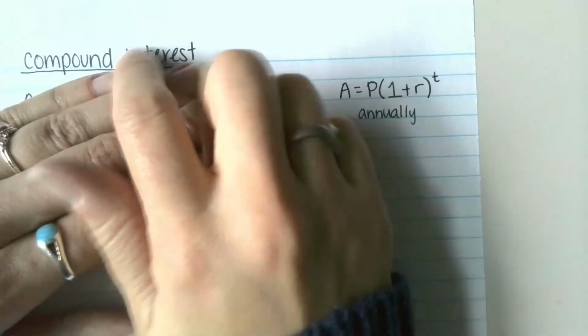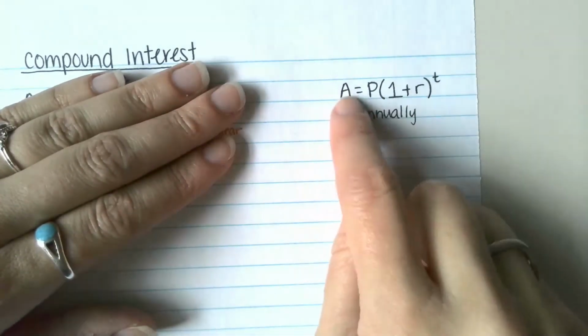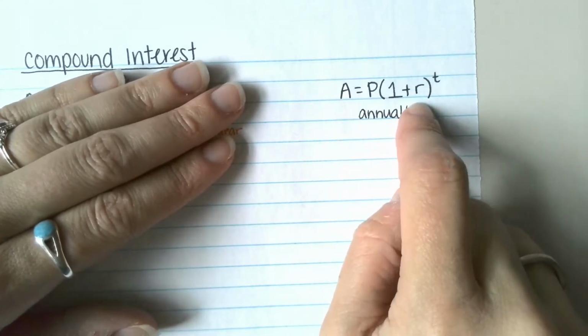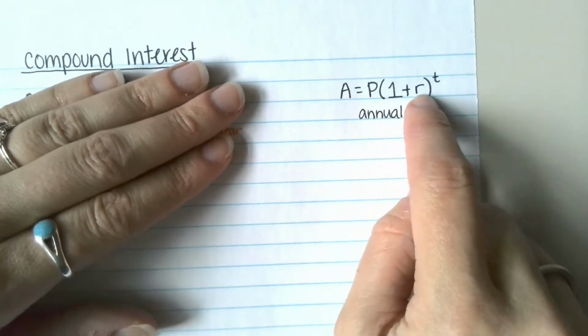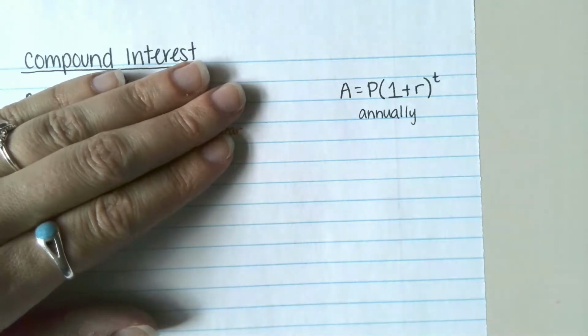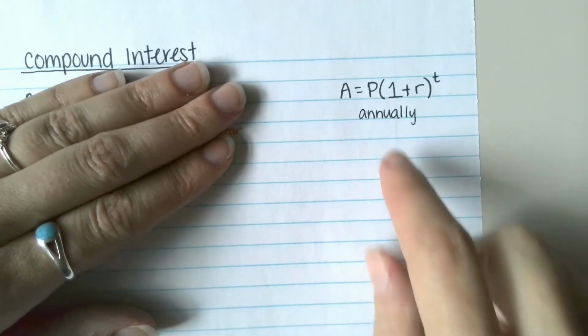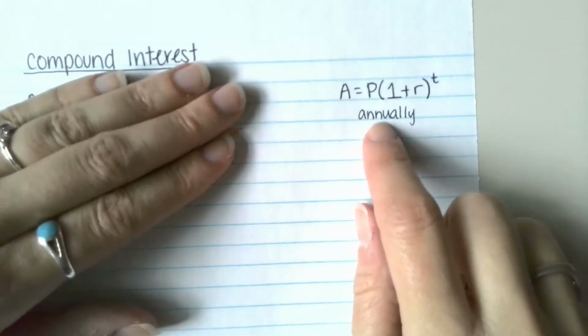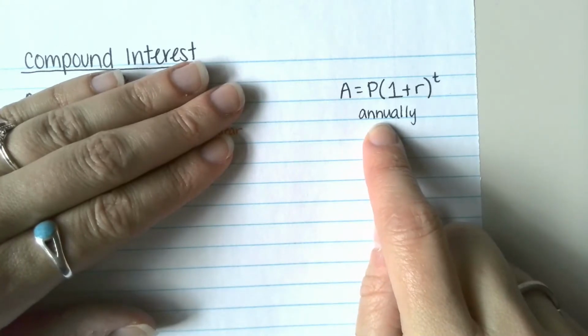Hey guys, so yesterday we did a little bit of work with compound interest, and I gave you this compound interest formula, A equals P times (1 plus R) raised to the T. And this is the formula specifically for when our interest is being compounded annually, meaning one time per year.